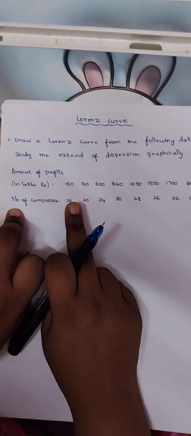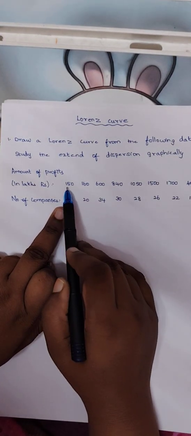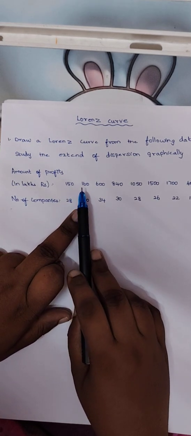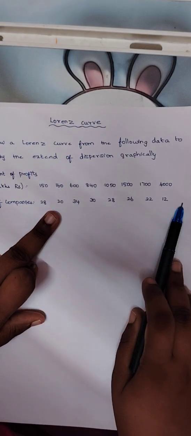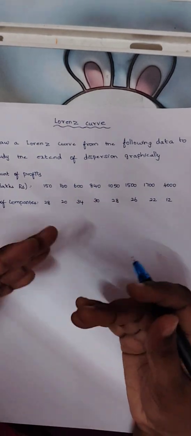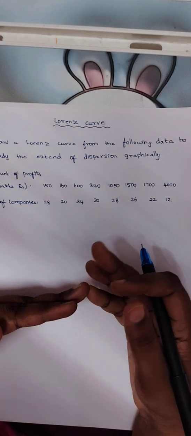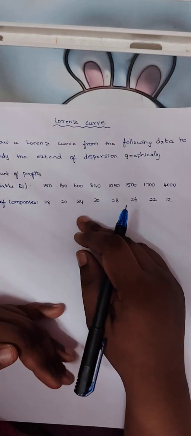So 28 companies are getting a profit of rupees 150 lakhs. Similarly, 20 companies are getting a profit of rupees 160 lakhs. So here is the data. Using the Lorenz curve, we need to check against the line of equality how much fluctuation and inequality there is in these two variables.